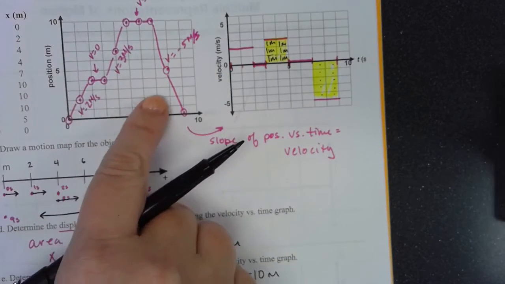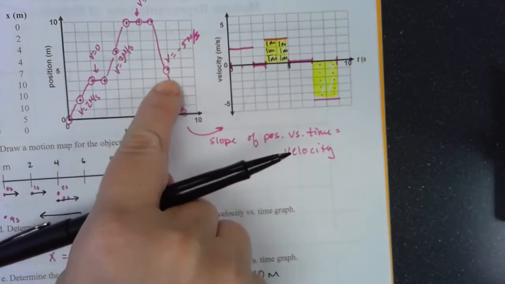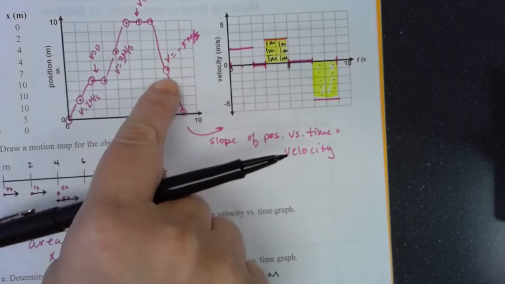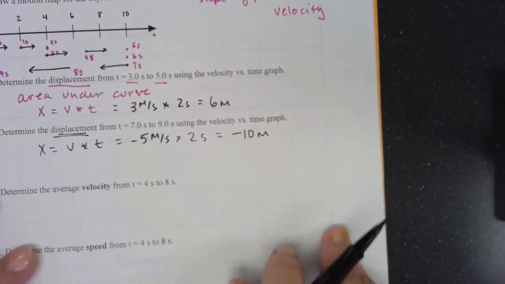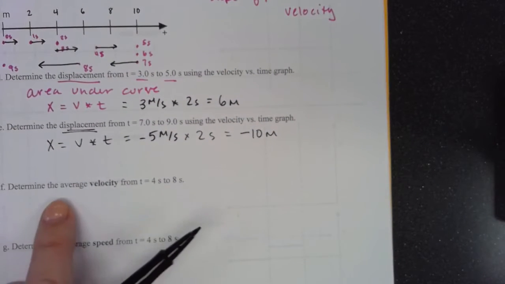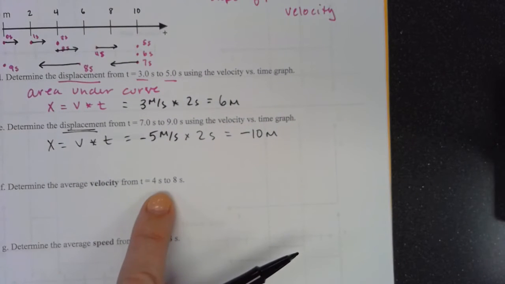We could look over here on our position versus time graph, and if we're going from 10 meters to 0 meters, that difference is in fact negative 10 meters. So we confirm that one. Determine the average velocity from 4 to 8 seconds.